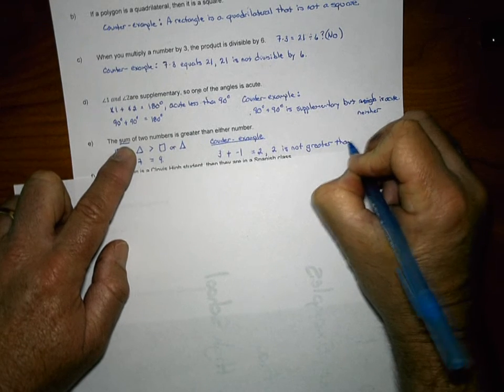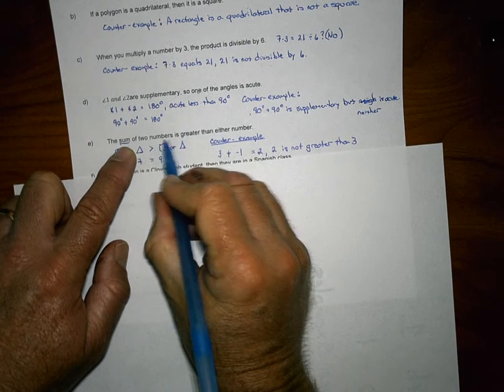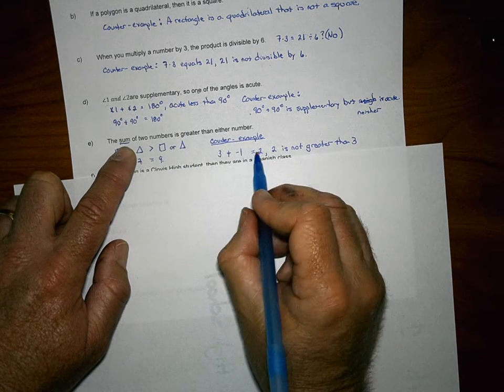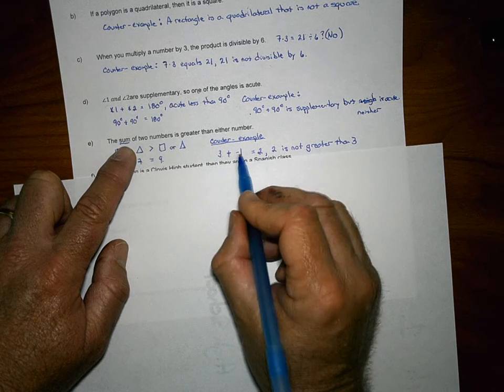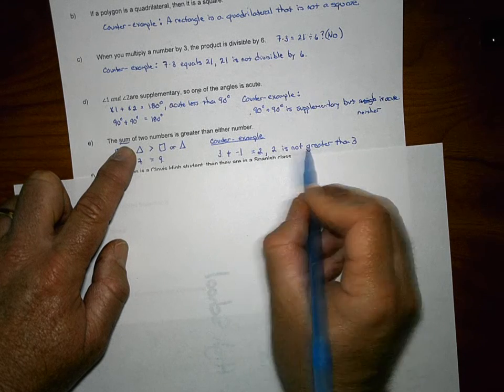So there's a counterexample. The sum of two numbers is greater than either number. That's not true. Here's the sum of two numbers. It's 2. That is not greater than either of those. 2 is not greater than 3. So that would be my counterexample.